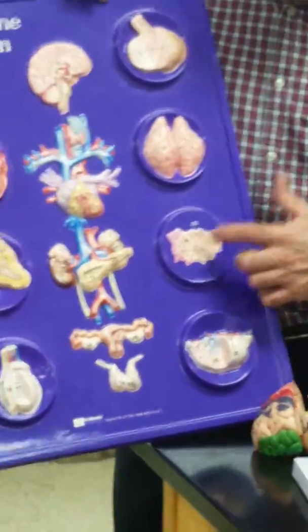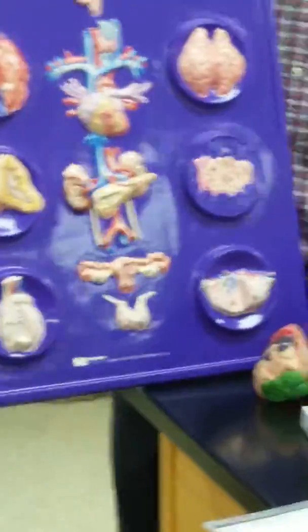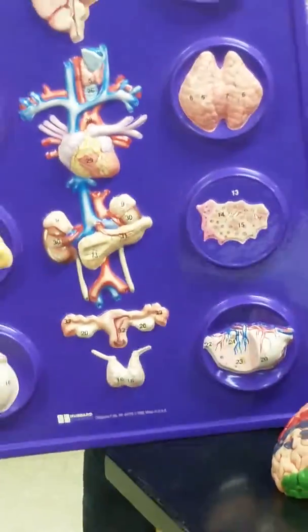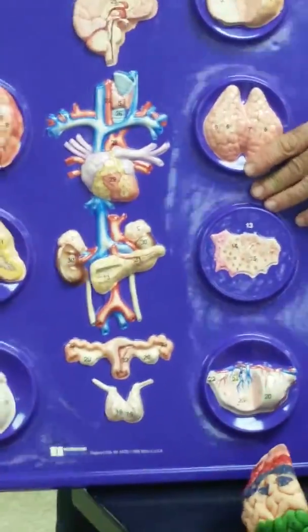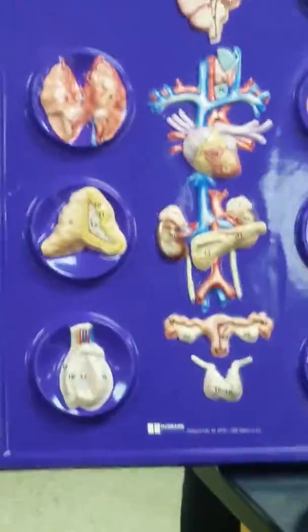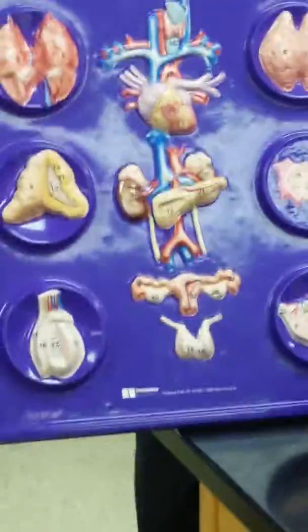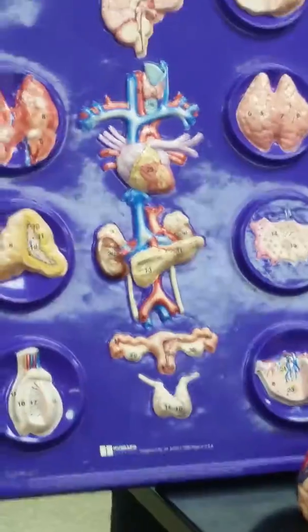14 presumably is one of them and 15 is the other one. I don't know which one's which. But it's alpha cells and beta cells in the islets of Langerhans. One secretes insulin and one secretes glucagon. All right? And I'm sure your key tells you which one 14 is and which one 15 is, but I don't know by looking at it. I just know alpha cells is glucagon and beta cells is insulin from the pancreas.